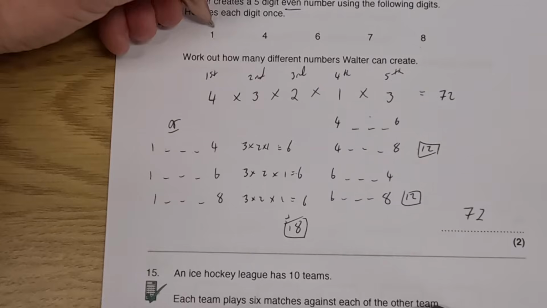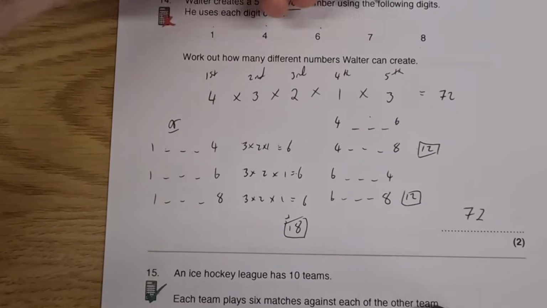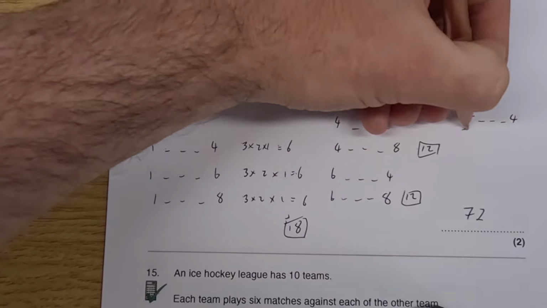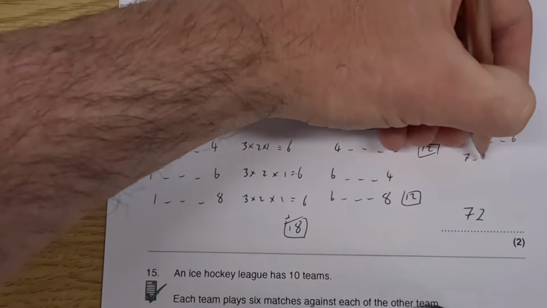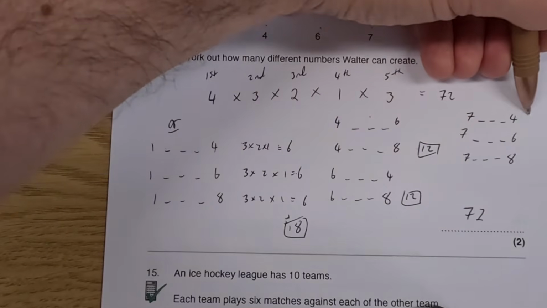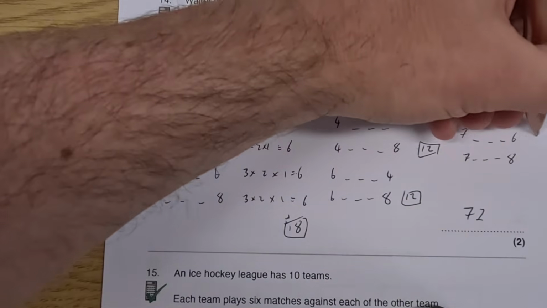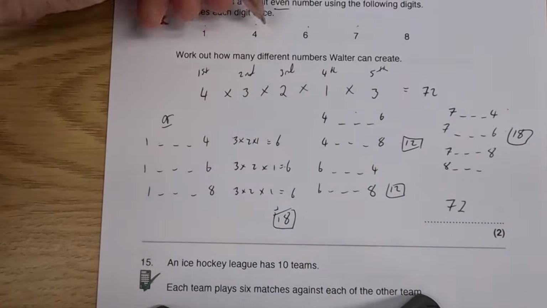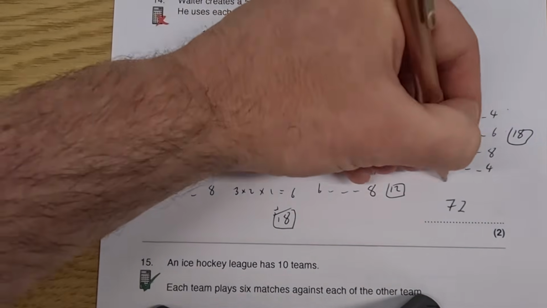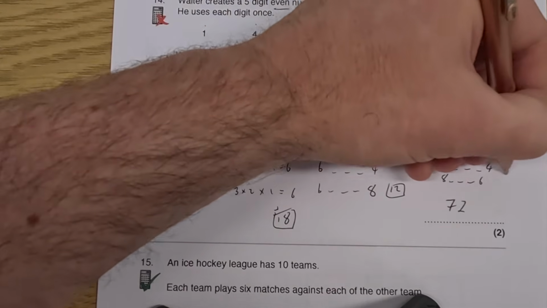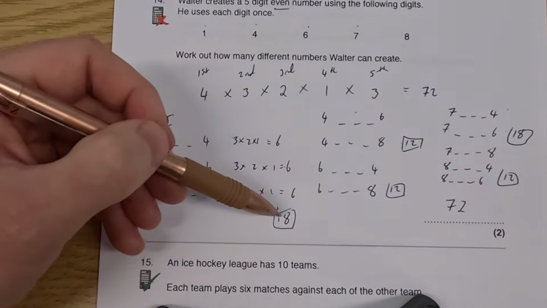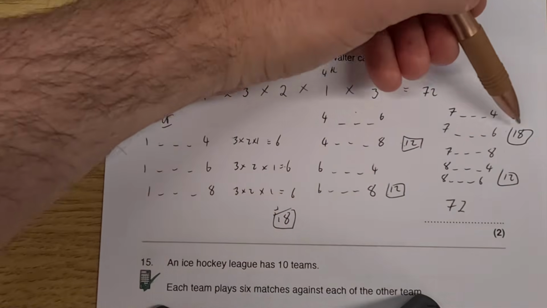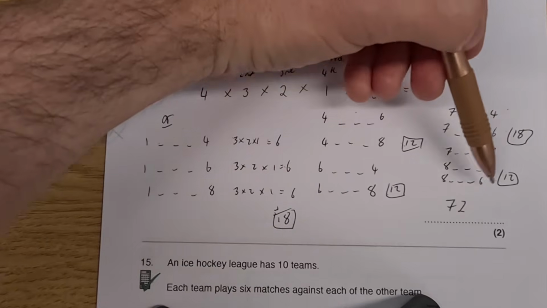So we've done the numbers beginning with 1, 4, and 6. For the numbers beginning with 7, you'd have 7 blank blank blank 4, 7 blank blank blank 6, or 7 blank blank blank 8. So altogether there'd be 6 options there, 6 options there, and 6 options there. So that would be 18 options. And finally, the numbers that begin with an 8 would be 8 blank blank blank 4 and 8 blank blank blank 6. And again, that would be 12 options because 6 there and 6 there. And if you do 18 plus 12, that's 30. Plus 12, that's 42. Plus 18, that's equal to 60. Plus 12 is equal to 72.